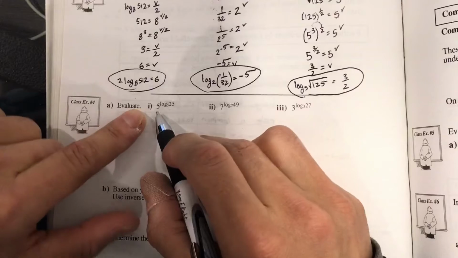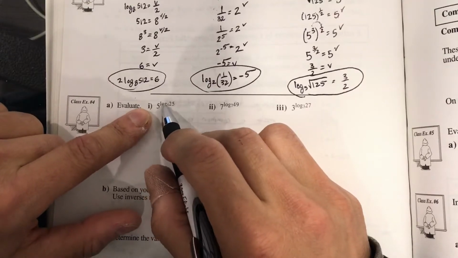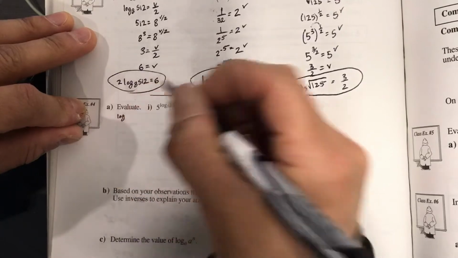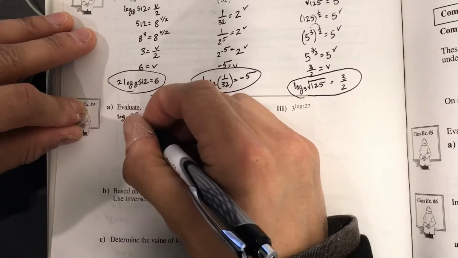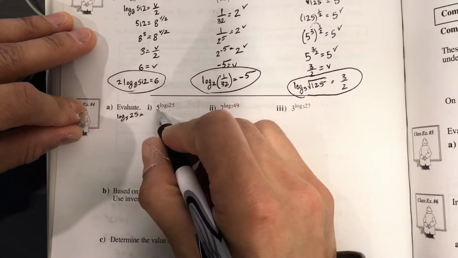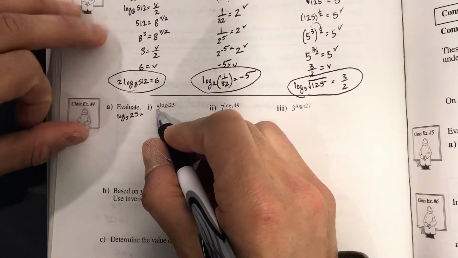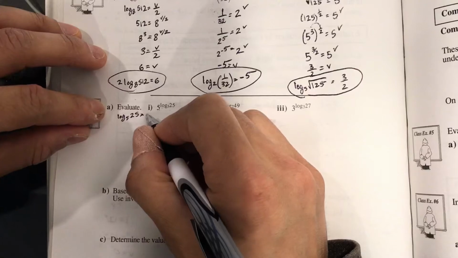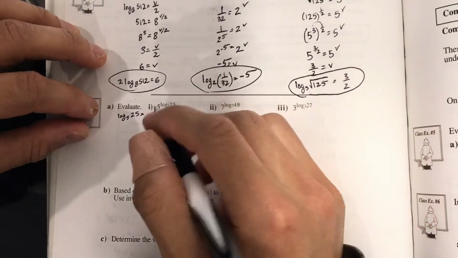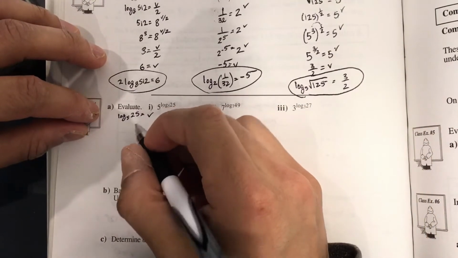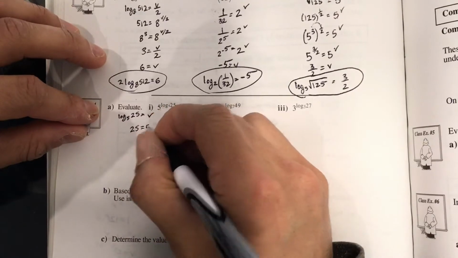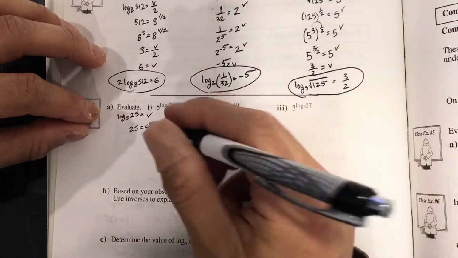But the process for solving and evaluating these is the same. I'm just going to take log base 5 of 25 and solve this individually, apart from the 5 here, from my base. I'm going to set this equal to v like we usually do, and then convert to exponential form. So 25 is equal to 5 to the power of v.